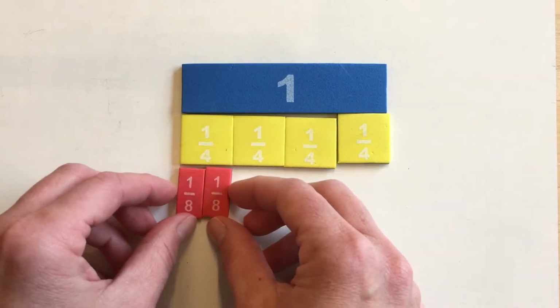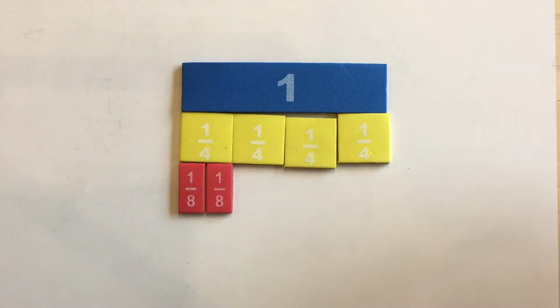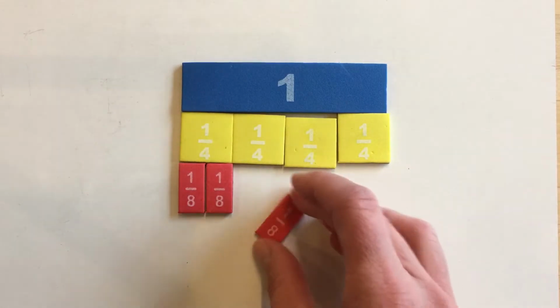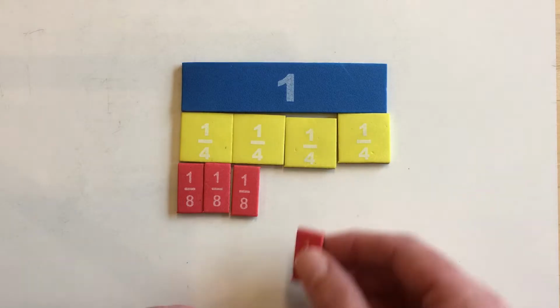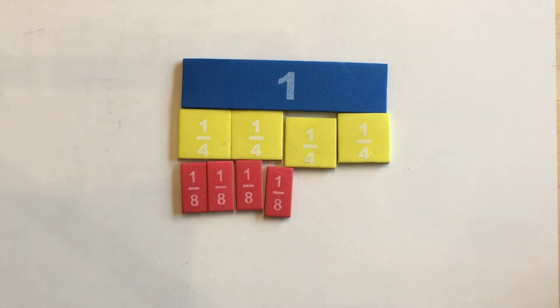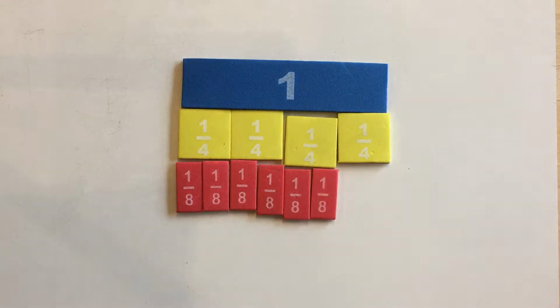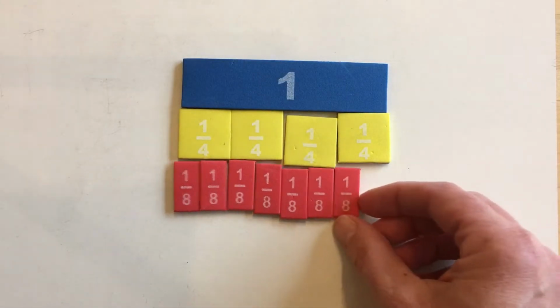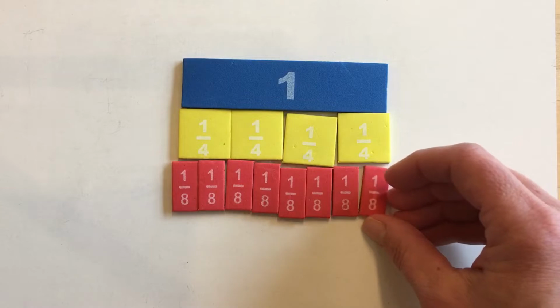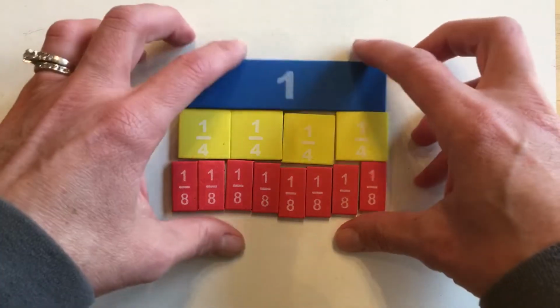Now I'm going to go ahead and cut it up into 8 equal pieces. So each piece is equal to 1/8. 1/8, 2/8, 3/8, 4/8, 5/8, 6/8, 7/8, and 8/8. Okay, I'm going to line that up there.